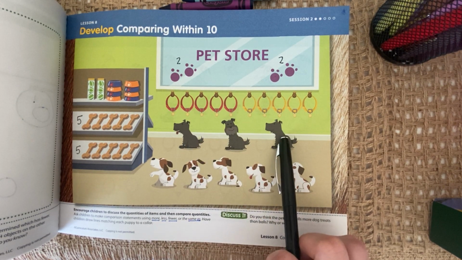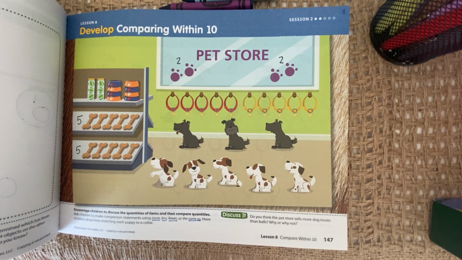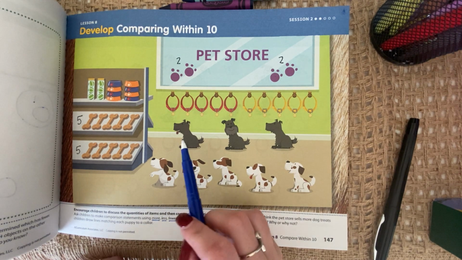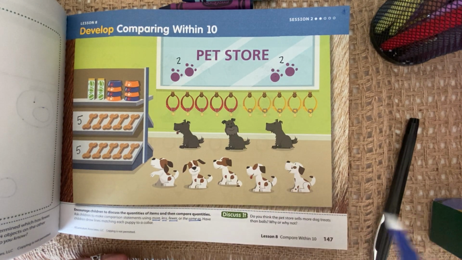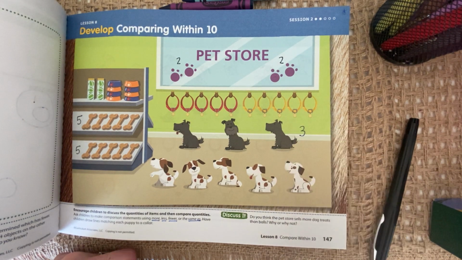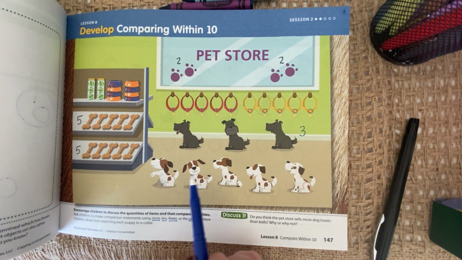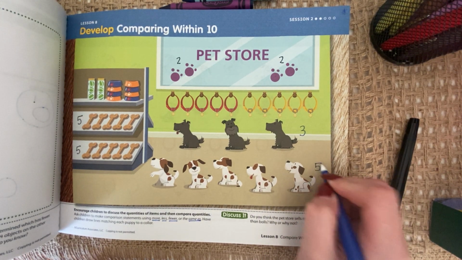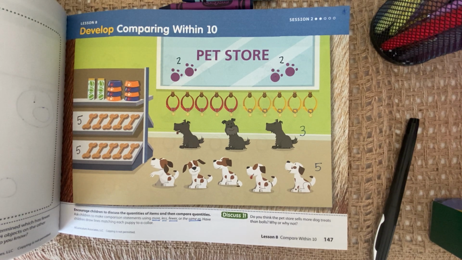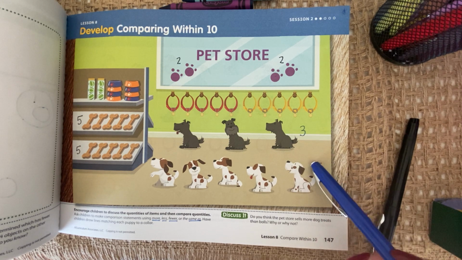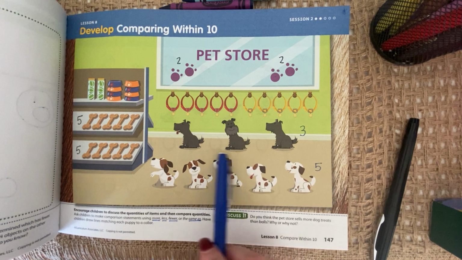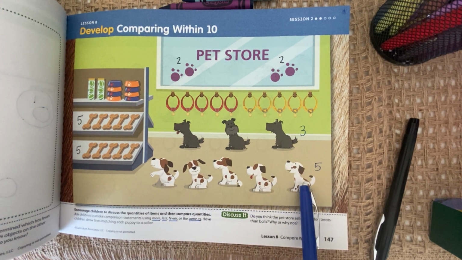All right, now let's try to compare these dogs up here to these dogs down here. There's black dogs up here, and there's white and brown dogs down here. How could we compare these groups? Let's count this group first. 1, 2, 3. I'm going to label them with a 3. And over here I count 1, 2, 3, 4, 5. So how could we compare these groups of dogs? Are there equal groups of dogs? No, they're not equal because these numbers are different. They're not the same. So we could say that this group of dogs has more.